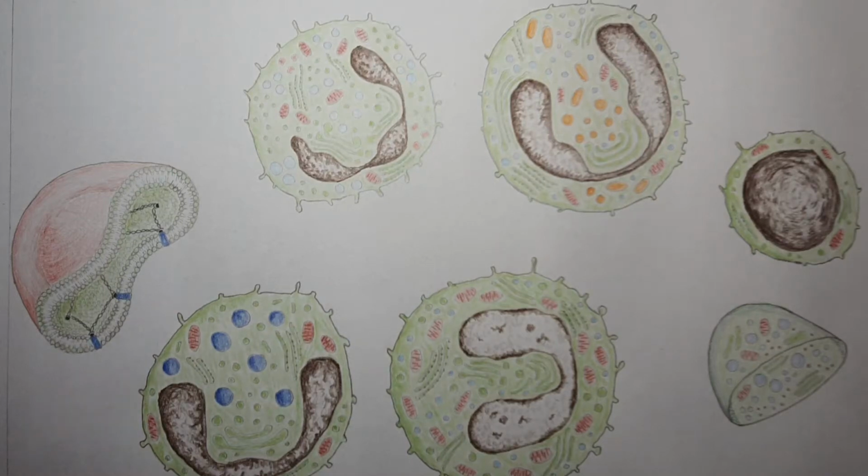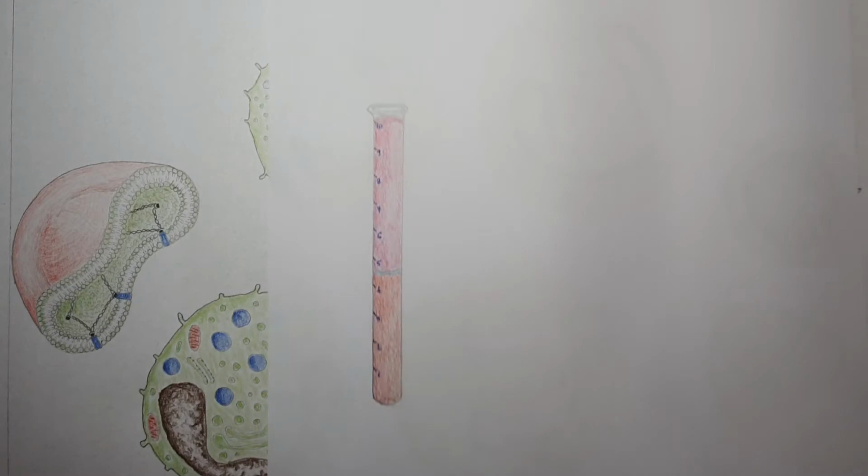Hello people. Blood is actually regarded as a liquid connective tissue in which cells are floating around and are not stationary. If you, for example, take a sample of blood and put it into a tube with an anticoagulant and take it to a centrifuge device, you will get two distinctive parts of blood.